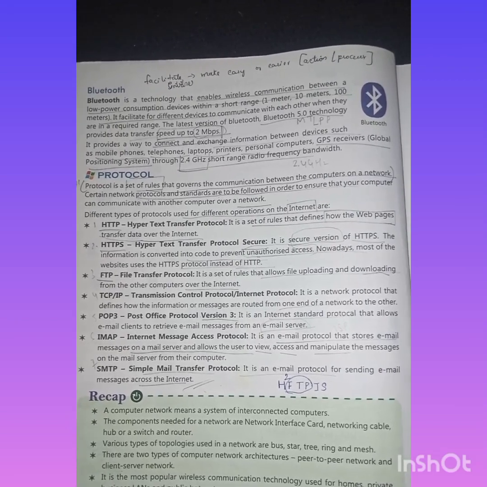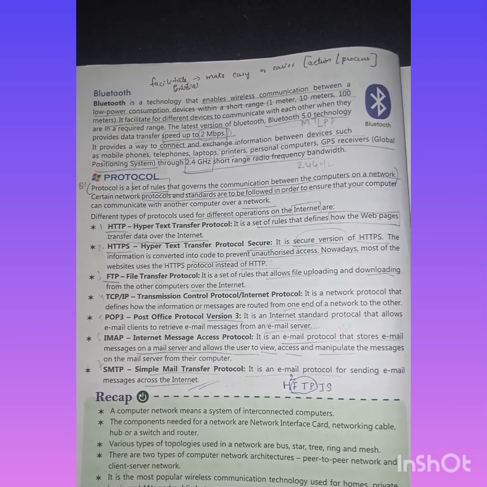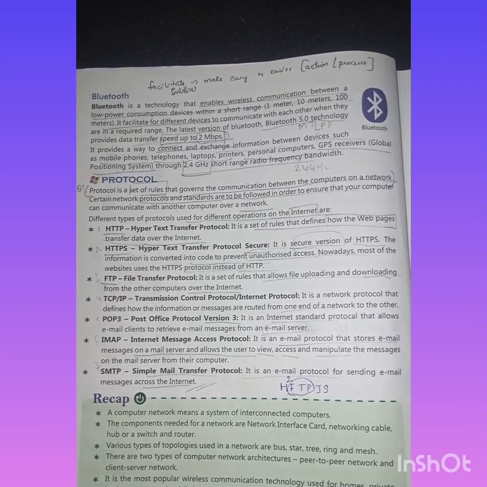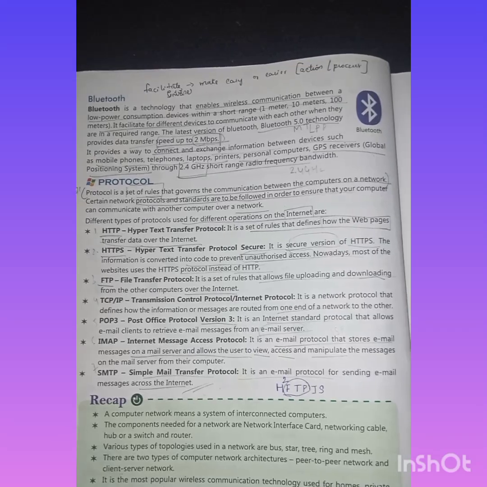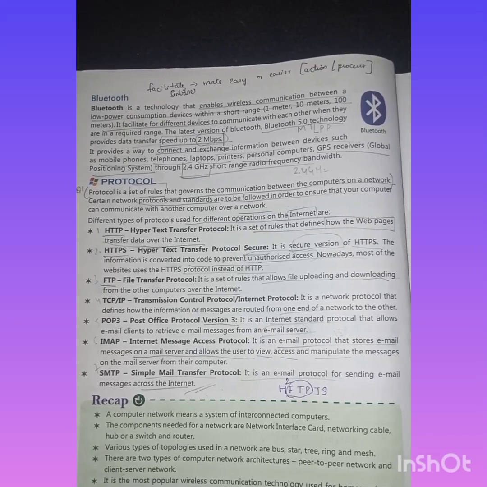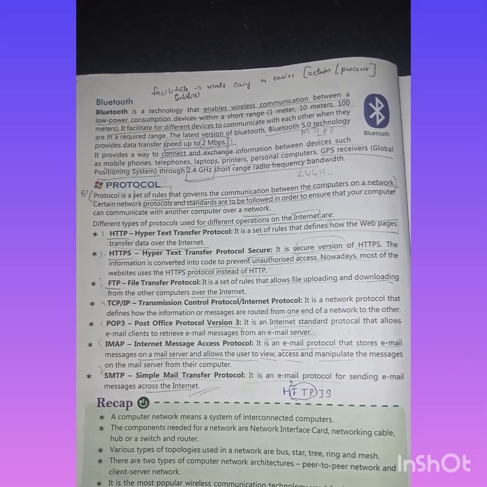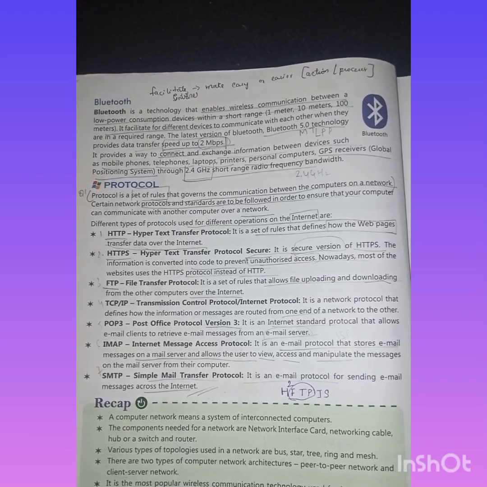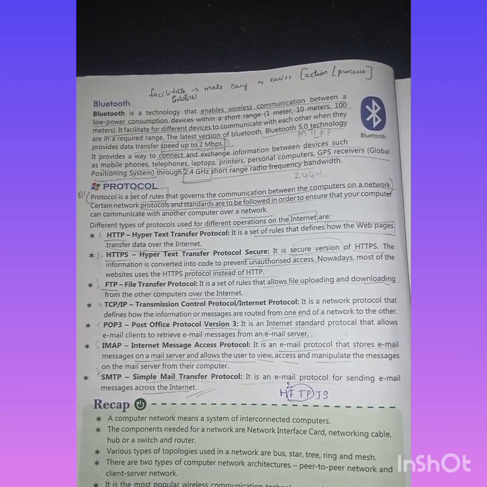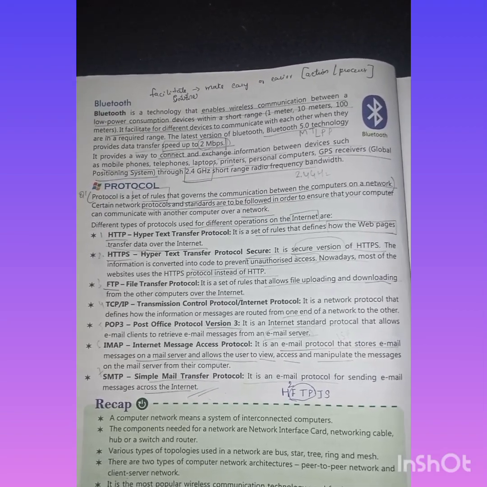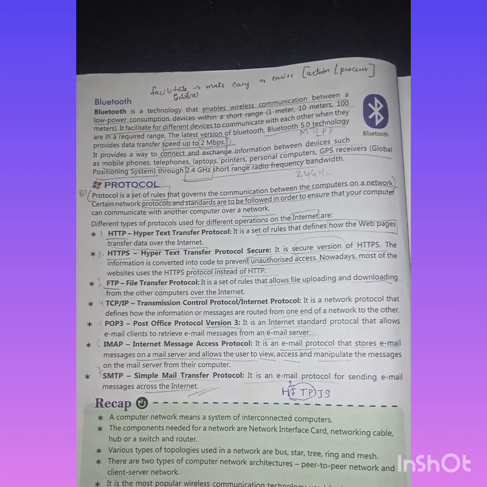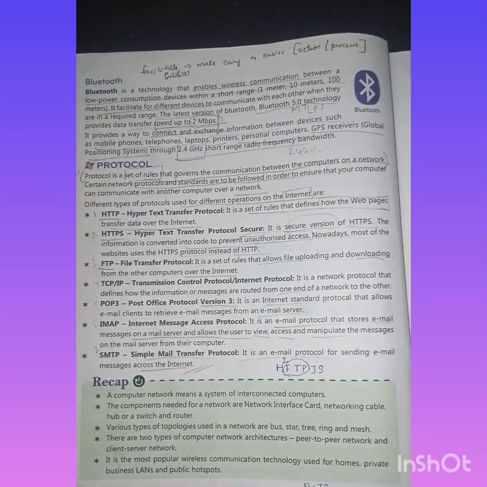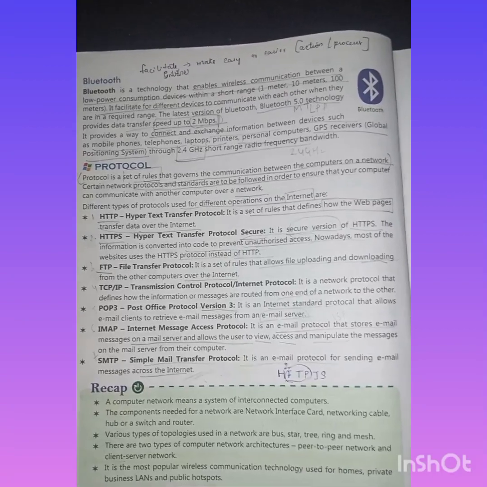IMAP, Internet Message Access Protocol, is an email protocol that stores email messages on a mail server and allows the user to view, access, and manipulate messages on the mail server from their computer. SMTP, Simple Mail Transfer Protocol, is an email protocol for sending email messages across the internet. You can remember this.